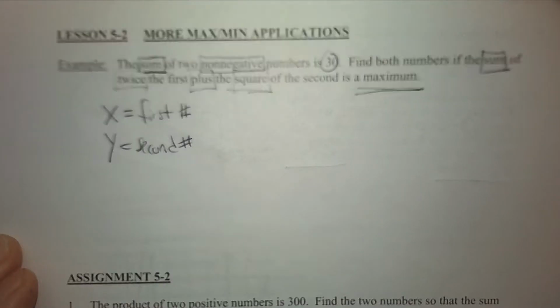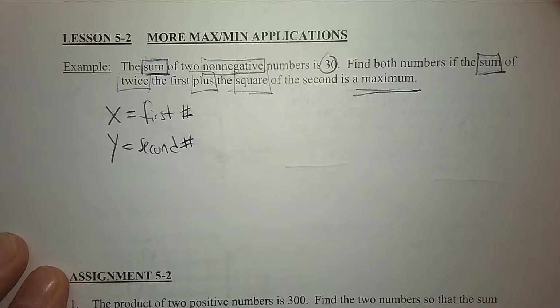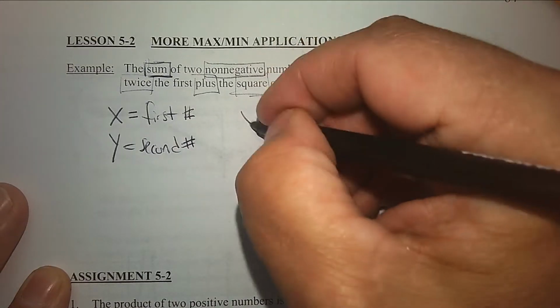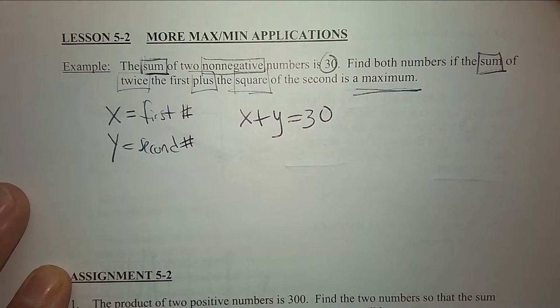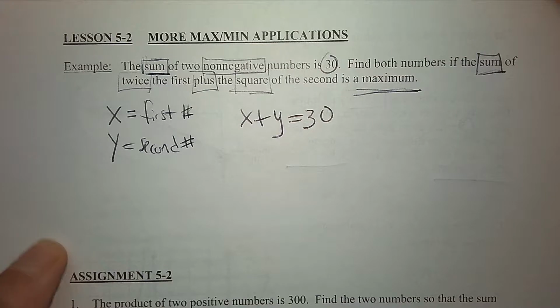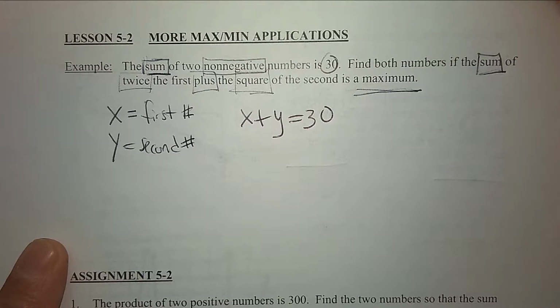Write an equation from the first sentence. I like that. That is not complicated, correct? The first sentence, can you see x plus y equals 30? How about the second one?